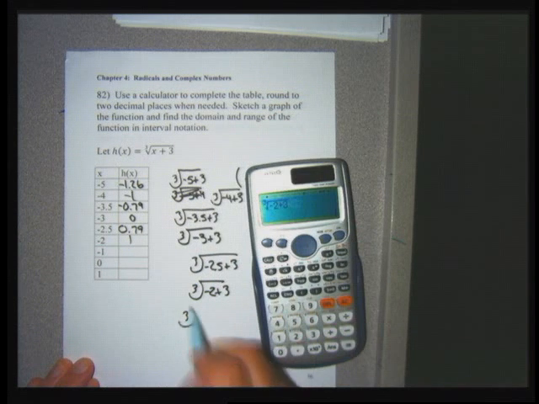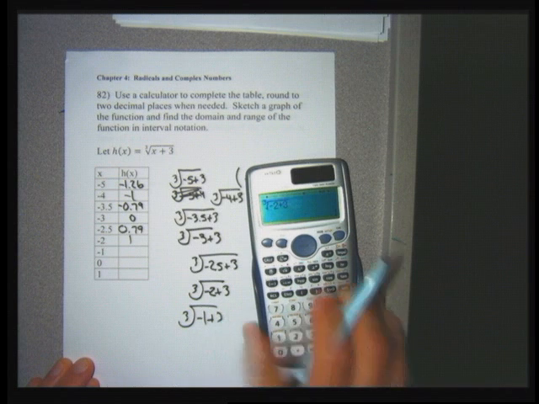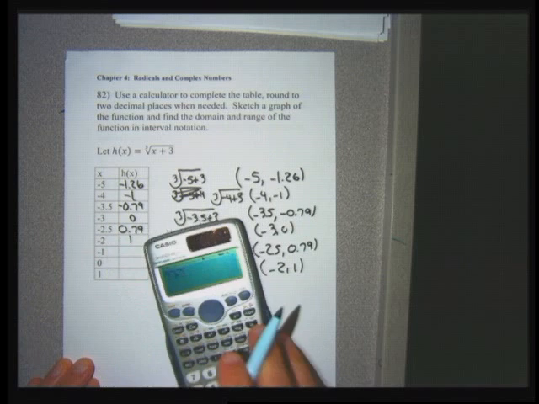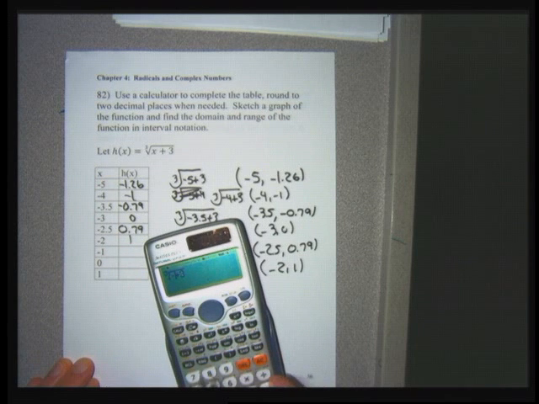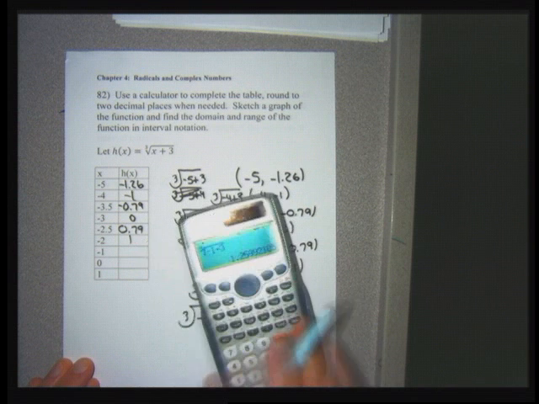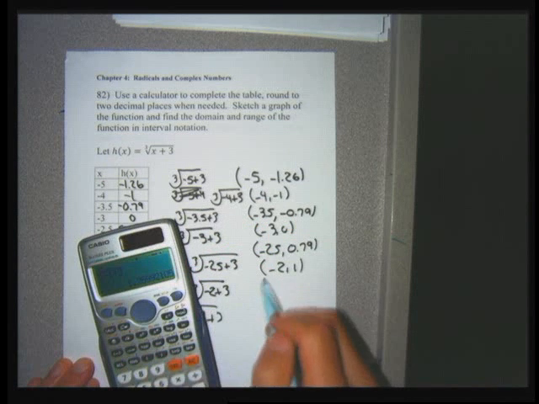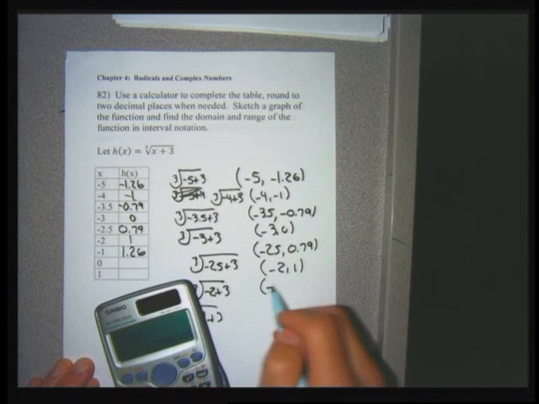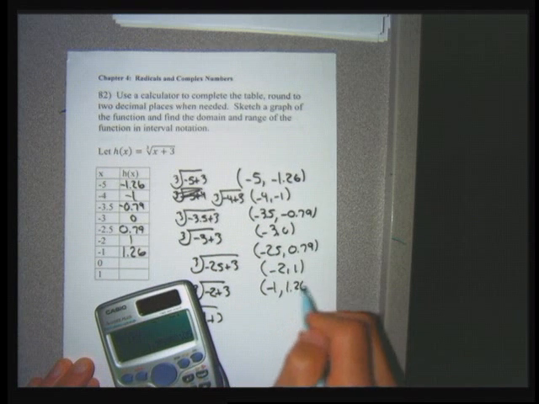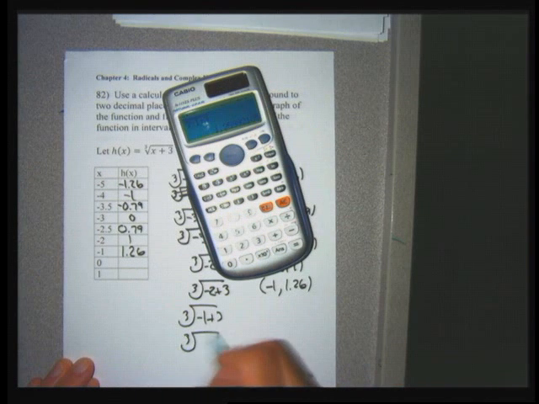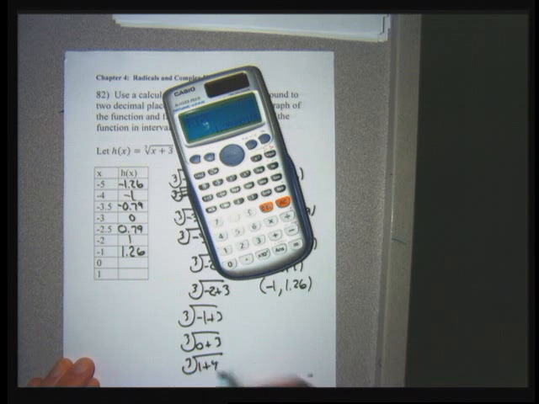And then the cube root of negative 1 plus 3. So back, back, back, back, delete, type in a negative 1, and I get 1.26. That's the point negative 1 comma 1.26. Oh, getting tired of these. Cube root of 0 plus 3 and the cube root of 1 plus 3.